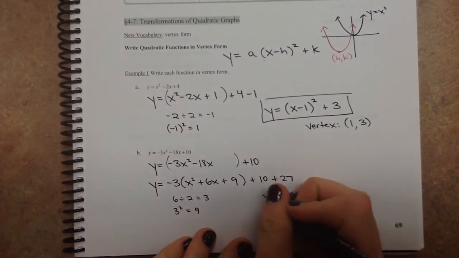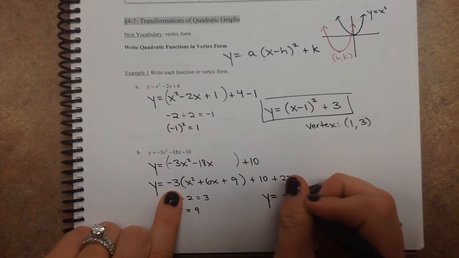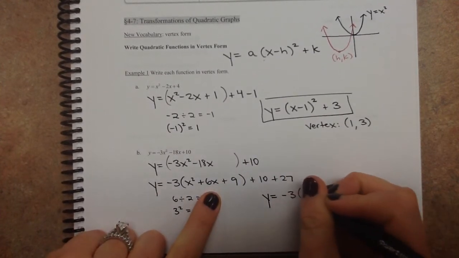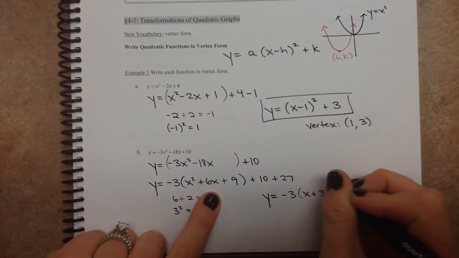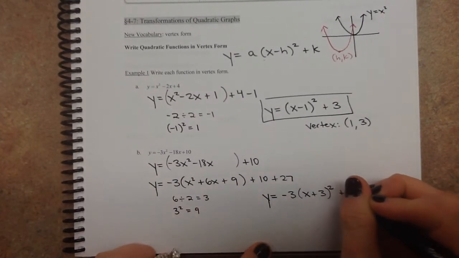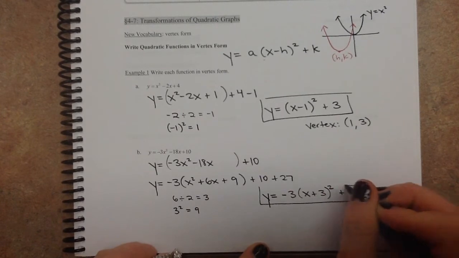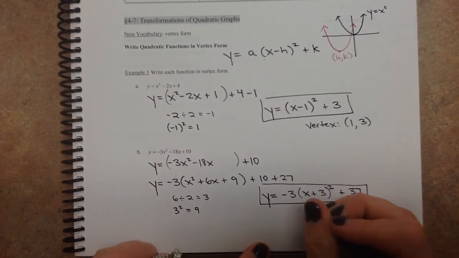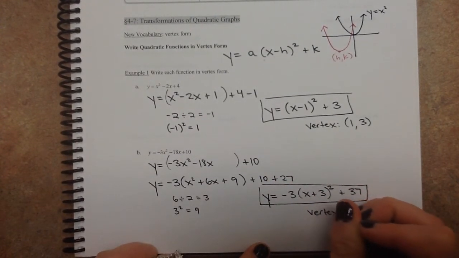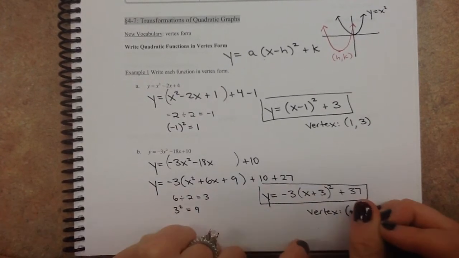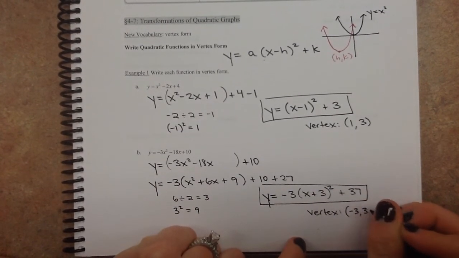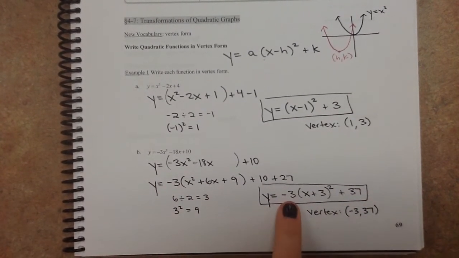Okay, so now let's clean this up. So y equals, I have a -3 on the outside. This I can factor down to x plus 3 quantity squared, and then this is going to be a 37 on the outside. So that is my equation in vertex form. The vertex of this, remember x is opposite of what it looks like, so -3, and then the y value is exactly what it looks like. And if we were going to graph this, this would be upside down and stretched. Okay, so I think, yeah, we've got one more for this video.